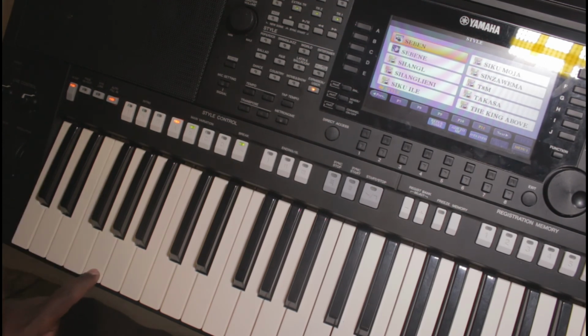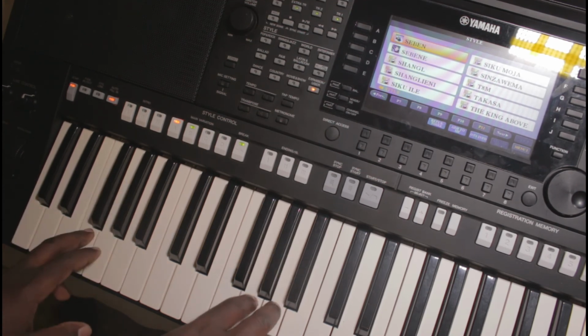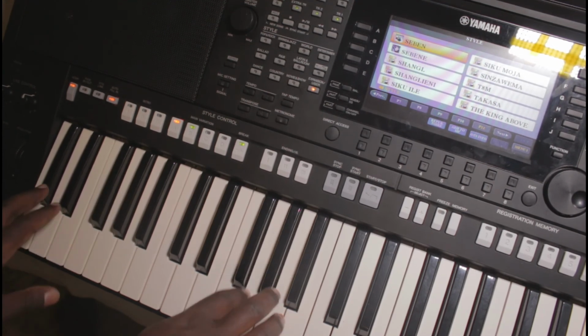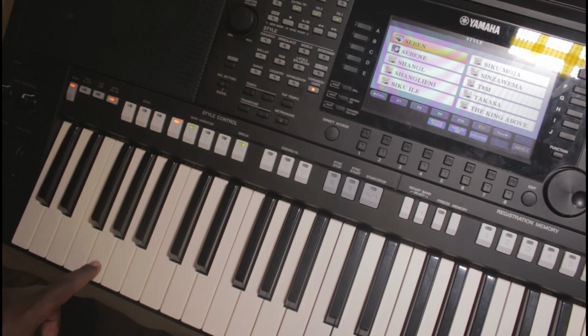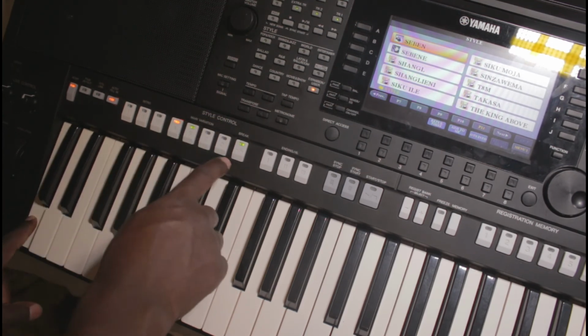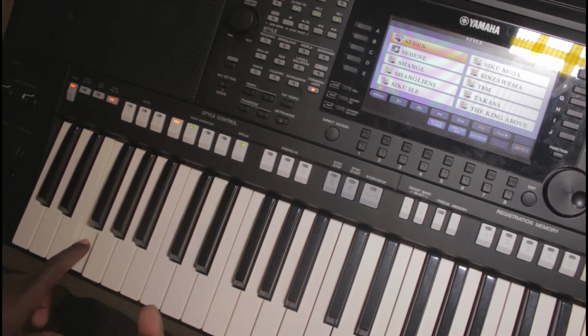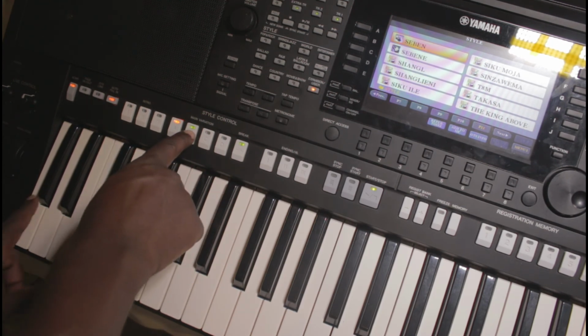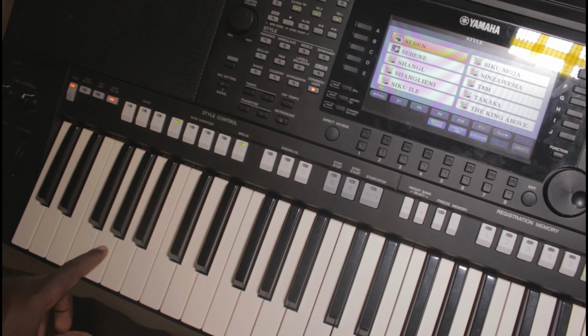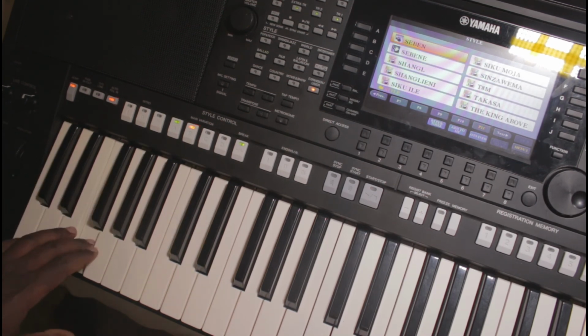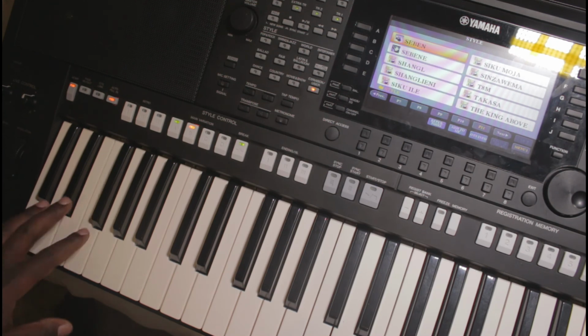So as you can hear, and if you want to add the fill, you can just press it. So our fill was in here. And if you wanna go to variation 2, you just press main D. So as you can hear, you are playing a one-man band.